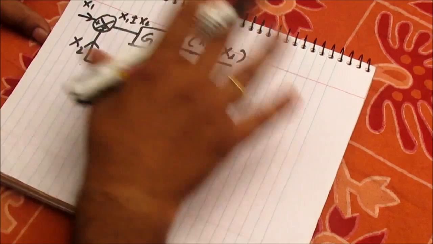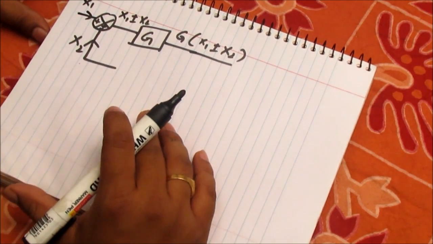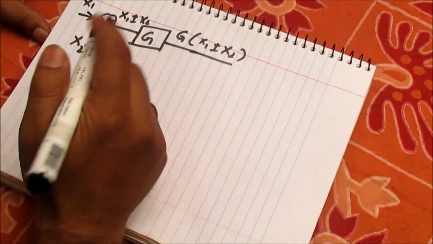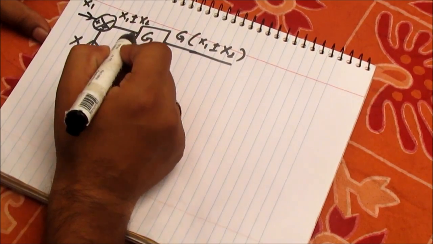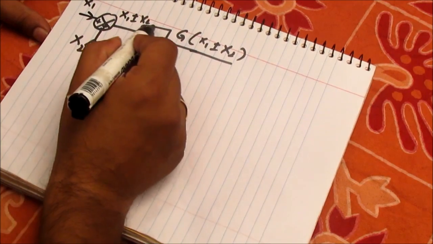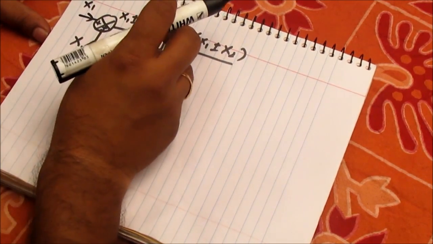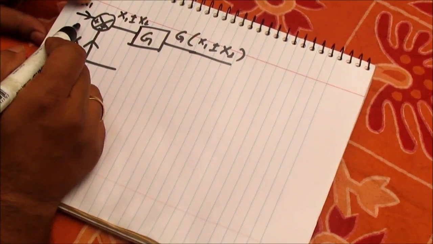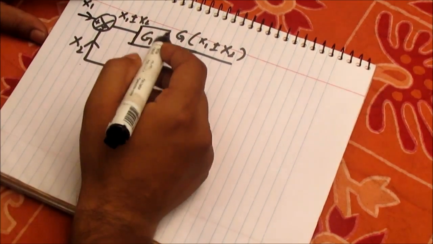Now to simplify a block diagram, I want to place this block here, before this, that is, I have to place this gain block before this summing amplifier.